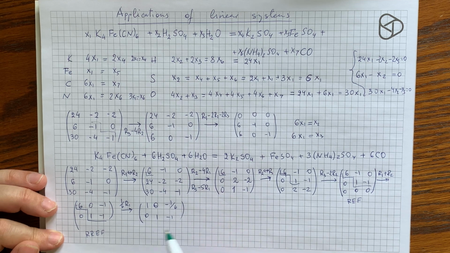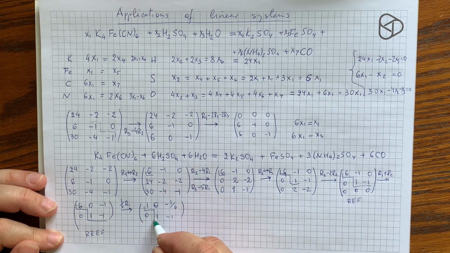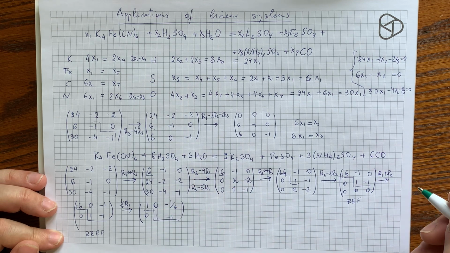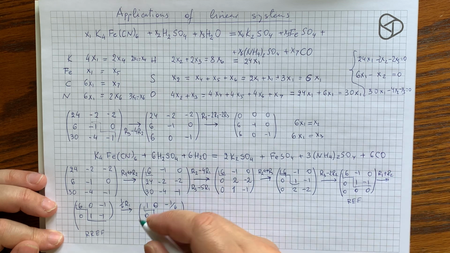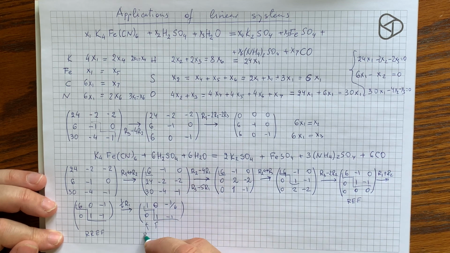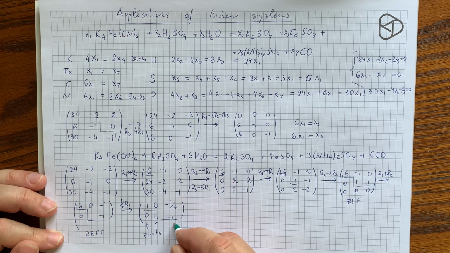So now that is the canonical shape of reduced row echelon form. We have our two pivots. This time the pivots are the x1 and x2 variables, and then x3 is the free variable.